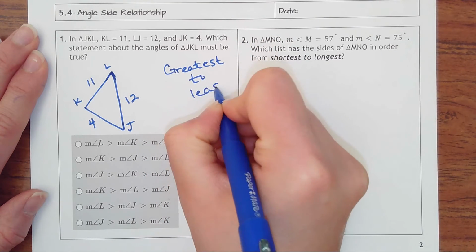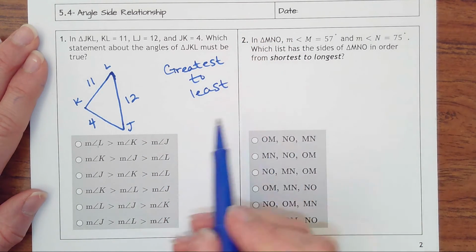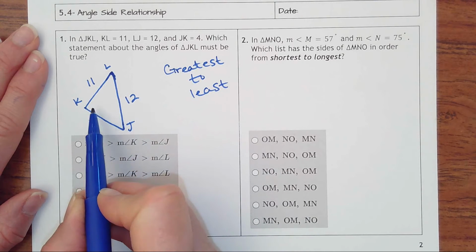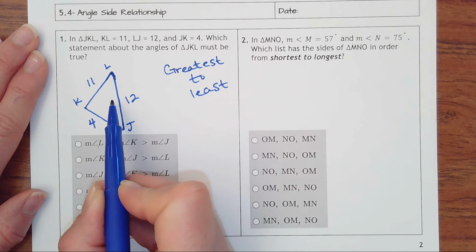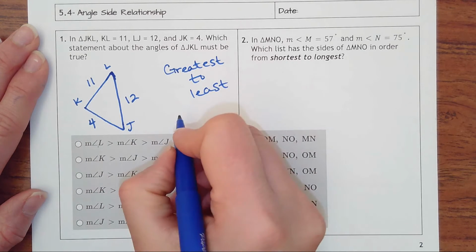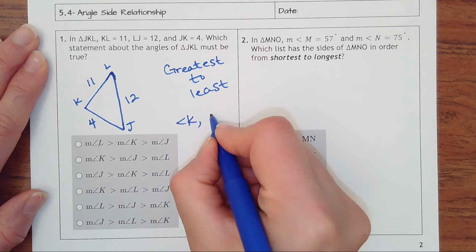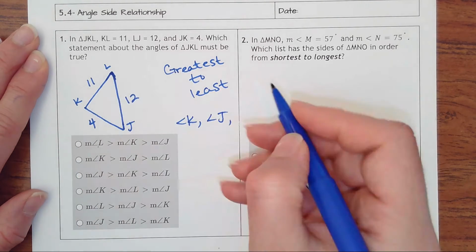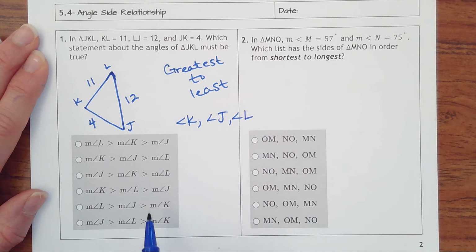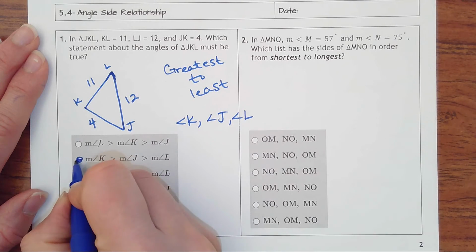So we need to do that again, make sure we're starting with the biggest angle. So you would start with the biggest side. Across from that, like if you were to stand and point into that, it'd be angle K should be first, and then across from the 11 is angle J, and then L, which would be this one.